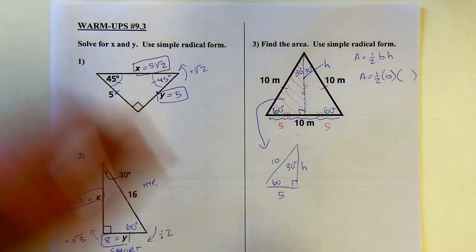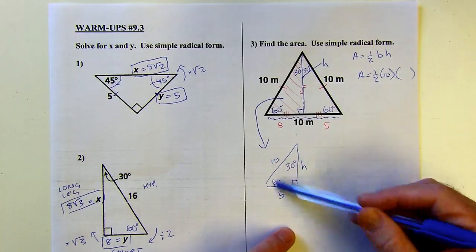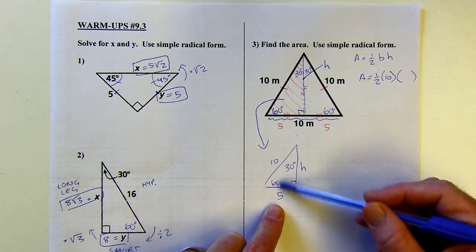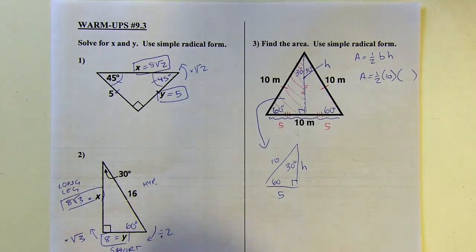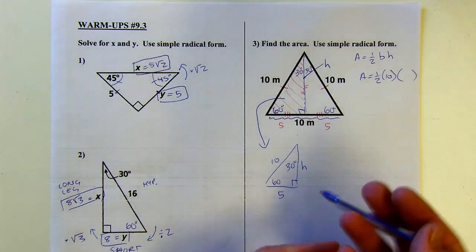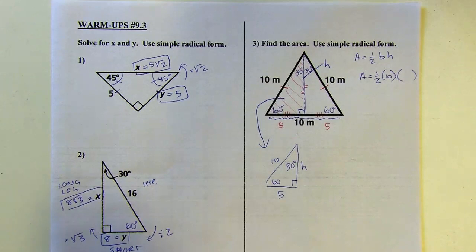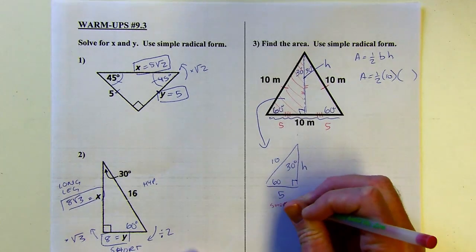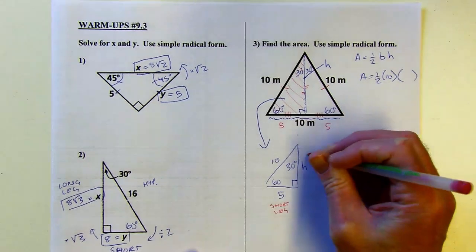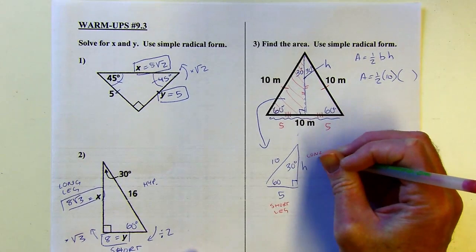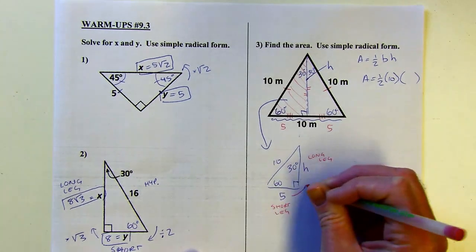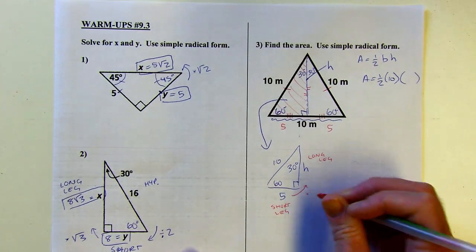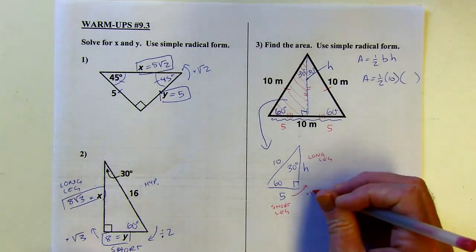I can find h. And another way, actually, I could have found the 5 down there is I go from hypotenuse to short leg, like I did on the last problem, divide by 2, and that would give me the 5. Okay? But now I've got two options to get the h. I could use the Pythagorean theorem, that's totally fine. But also, I'm going from my short leg to my long leg. This is short leg, this is the long leg. So it's going to be getting bigger, because it's going from short to long. I'm multiplying just like I did here by the square root of 3.